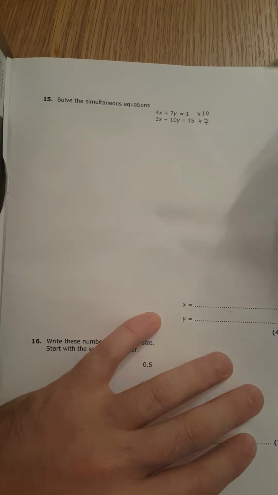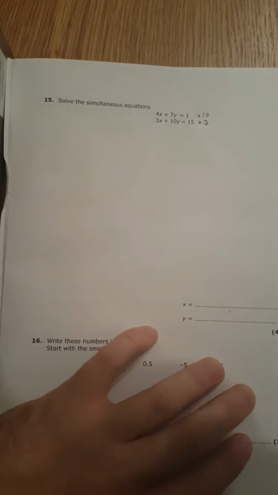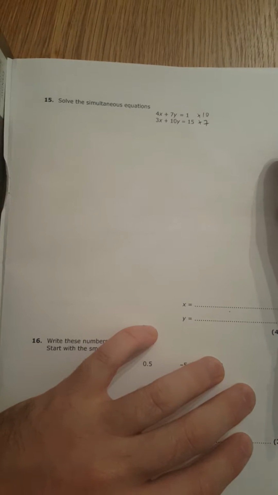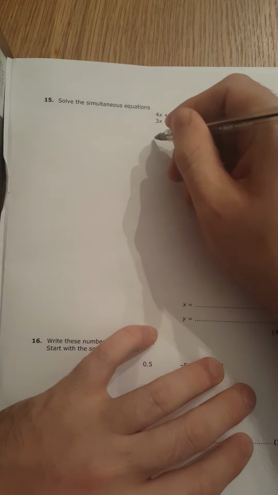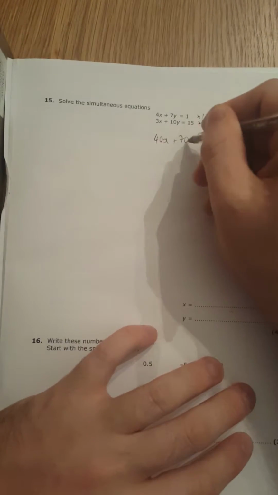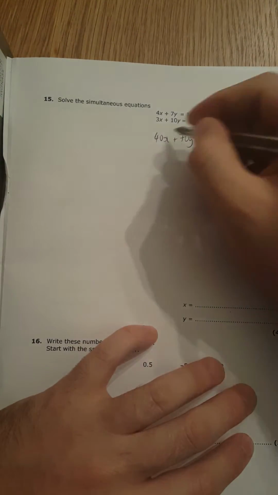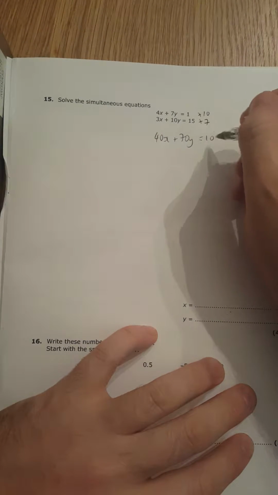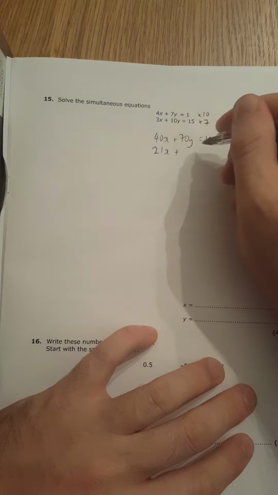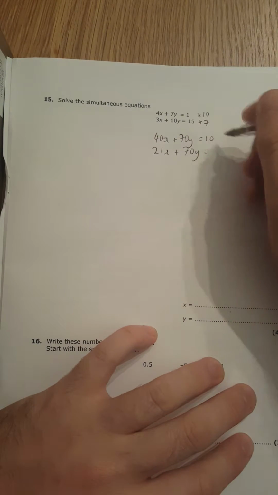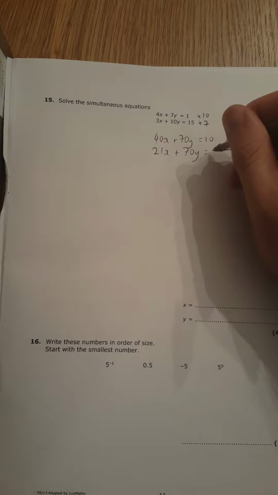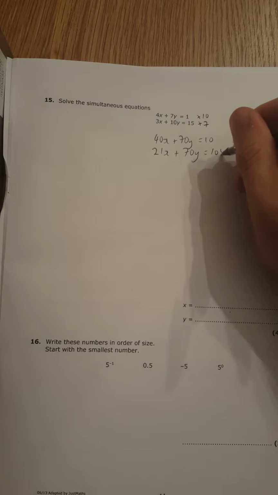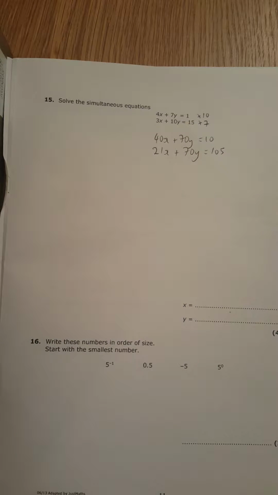So I'm rewriting these equations. I'm going to times all the top one by 10, and all the bottom one by 7. So top one times by 10, so everything times by 10, so 40x, 70y, and 10. And then the whole bottom equation by 7, so 21x, 70y, and 15 times 7, which is 105, since 10 times 7 is 70 and 5 times 7 is 35.